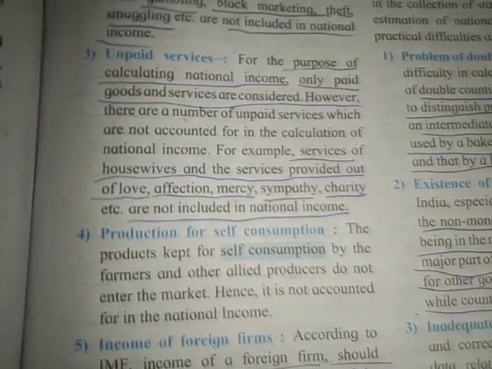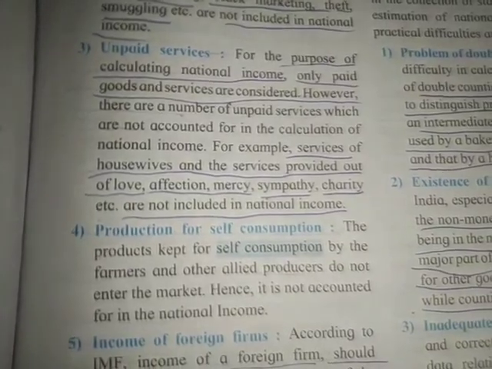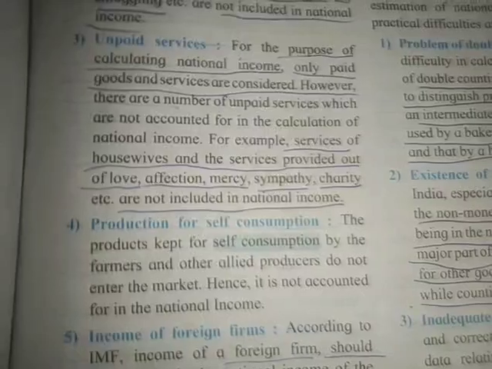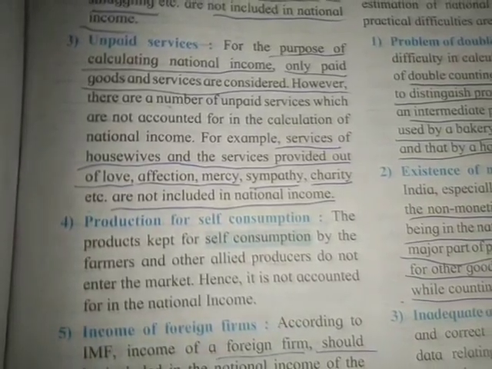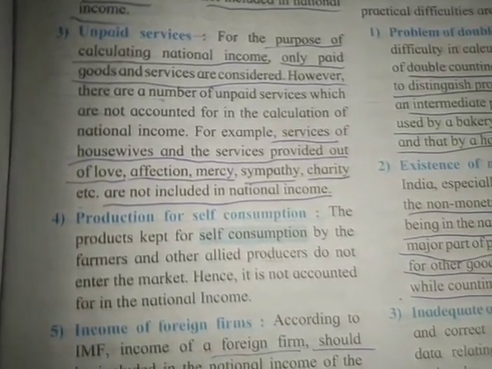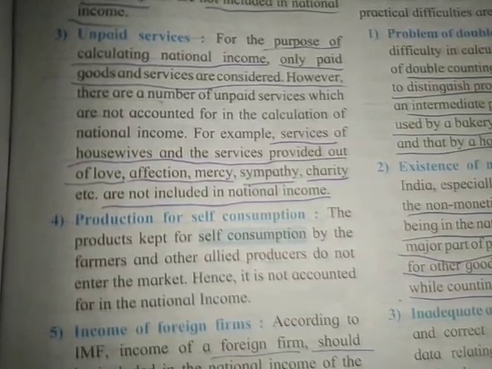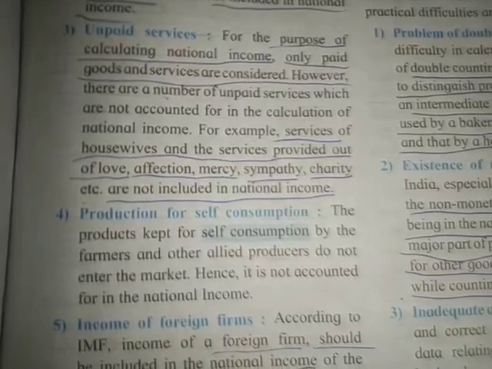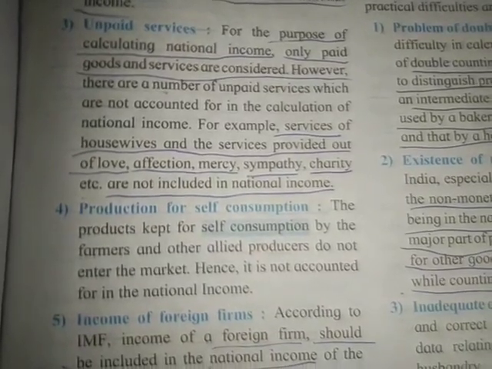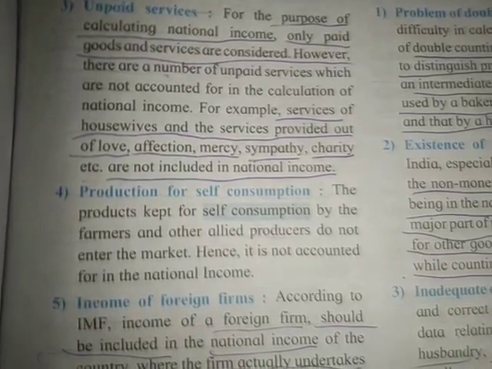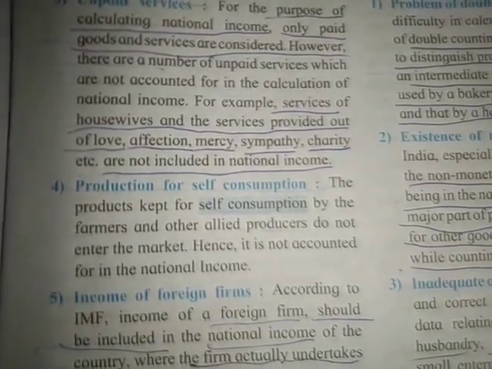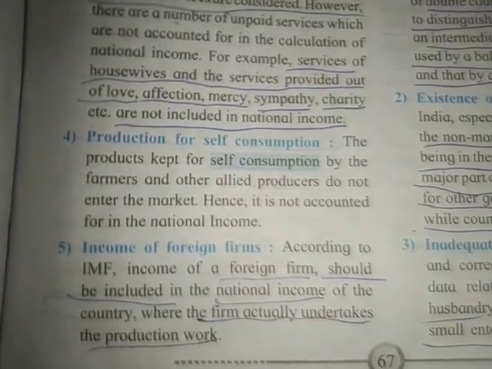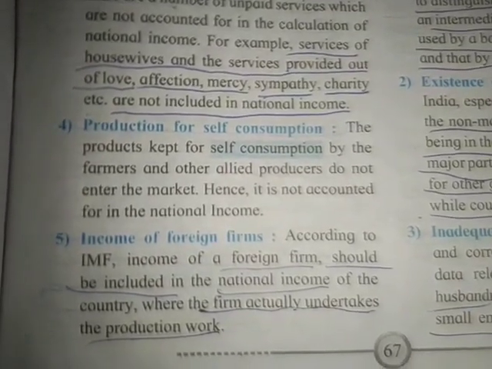National Income, Part 5. Third, unpaid services. For the purpose of calculating national income, only paid goods and services are considered. However, there are a number of unpaid services which are not accounted for in the calculation of national income. For example, services of a housewife and the services provided out of love, affection, mercy, sympathy, charity, etc. are not included in national income.